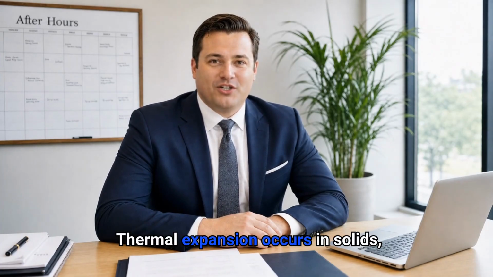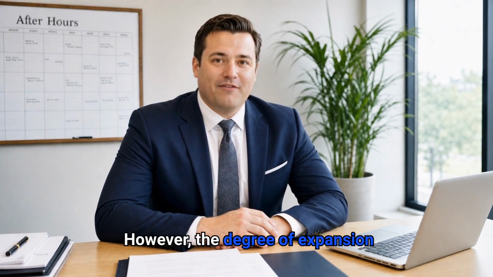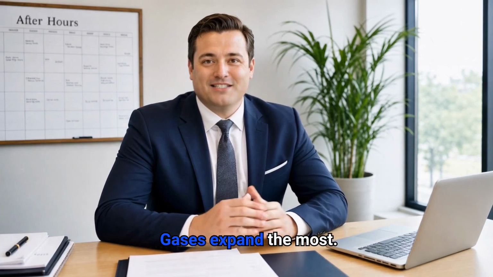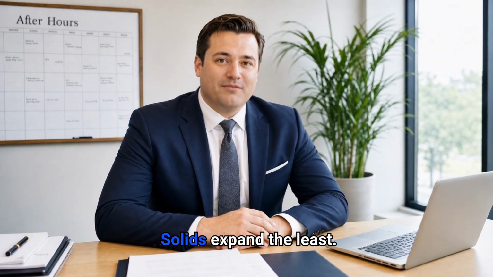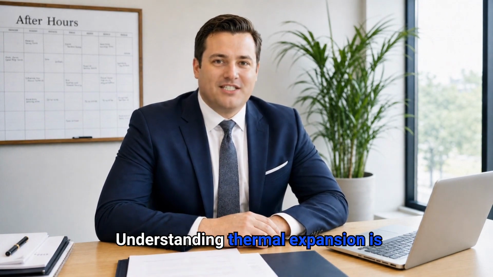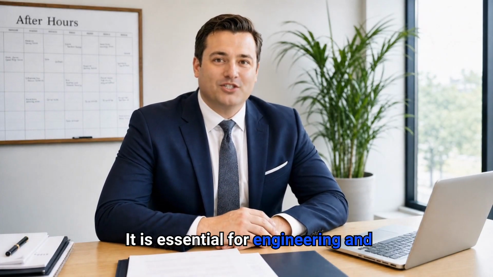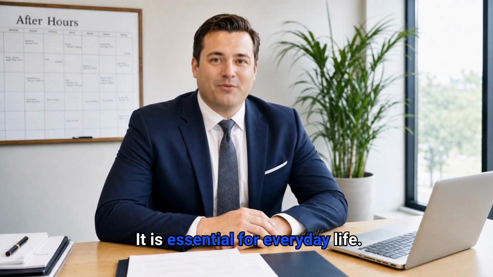Thermal expansion occurs in solids, liquids, and gases. However, the degree of expansion varies. Gases expand the most. Solids expand the least. Understanding thermal expansion is essential for many applications. It is essential for engineering and construction. It is essential for everyday life.